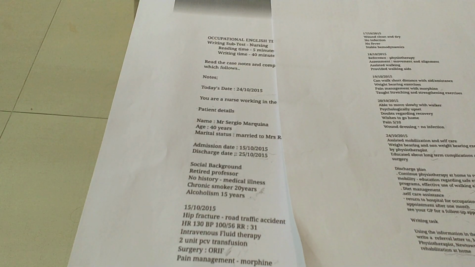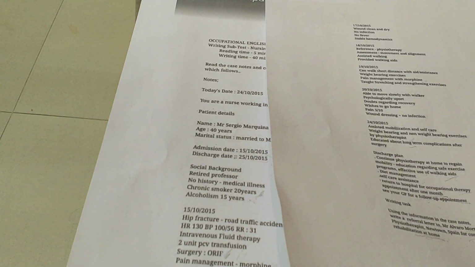Then next move on to the recommendation paragraph. Considering the above information, it would be appreciated if you could visit Mr. Marquina at his home and pursue physiotherapy in order to regain his mobility. Because here it's "continue", don't use the same, you can just use synonyms. Then always be polite in the recommendation paragraph. Don't use should, must, which is like an order.